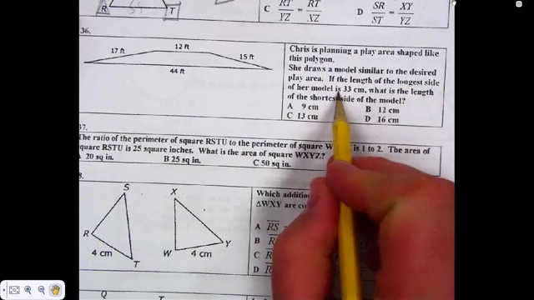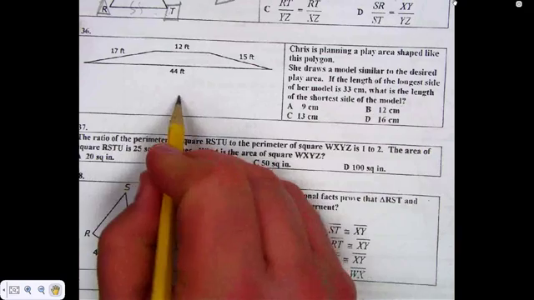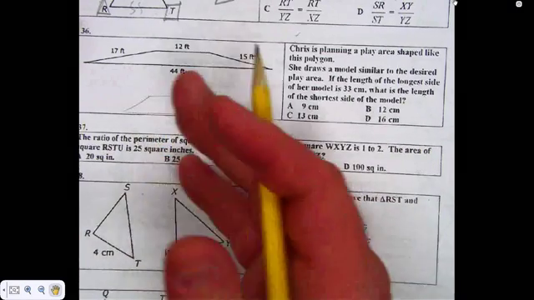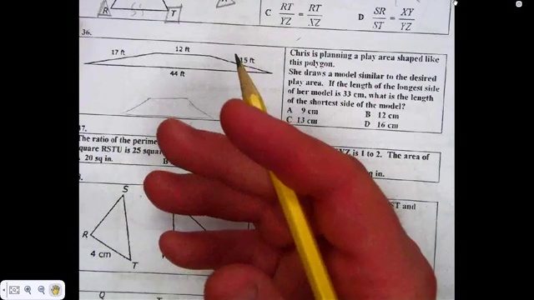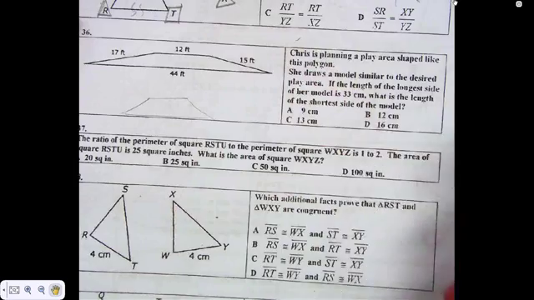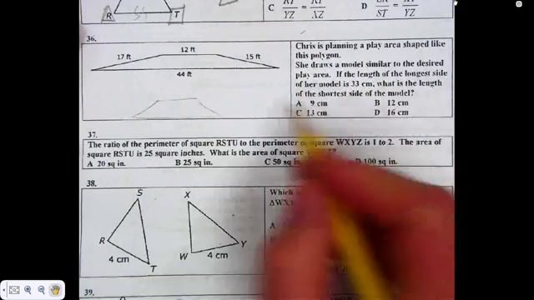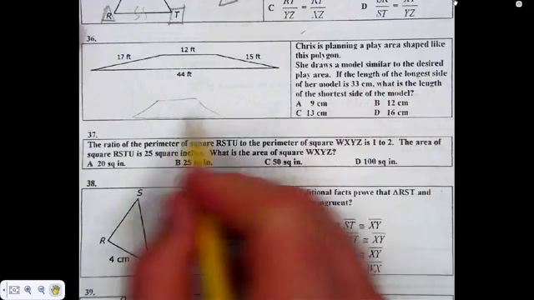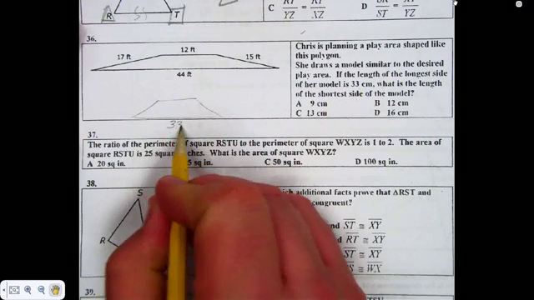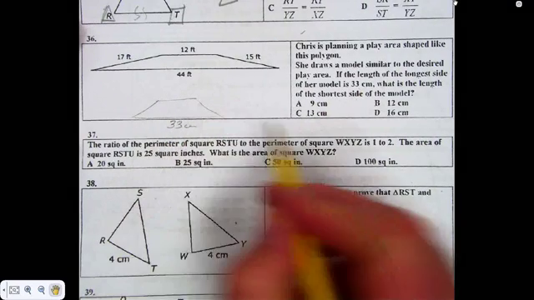33 centimeters. So when you have scale models, what type of figures are they? Similar. They're a shrunken down version. So the sides are proportional. So the longest side in her model was 33? Mm-hmm. Isn't this got to be the longest one, right?